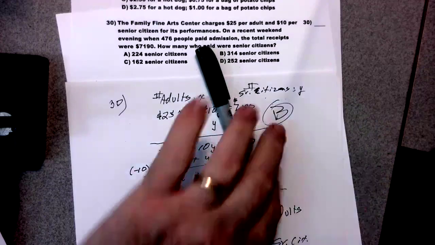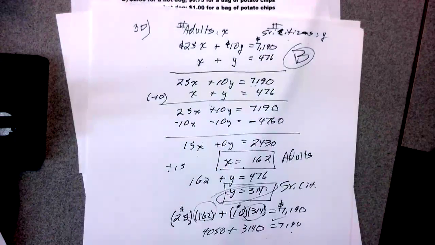I'll just slide this around here where you can see that work. You need to see it again.